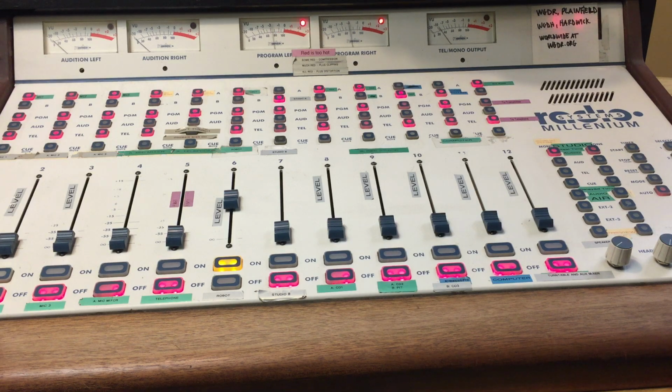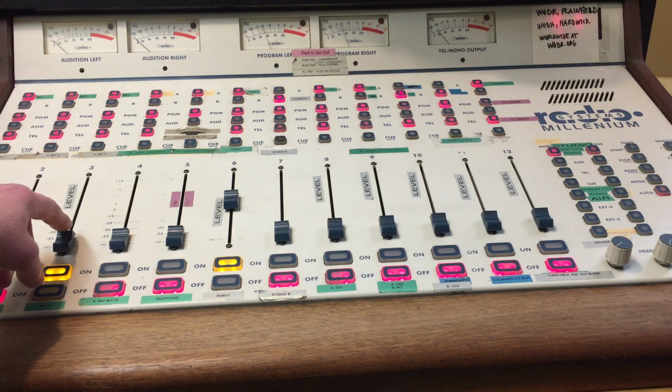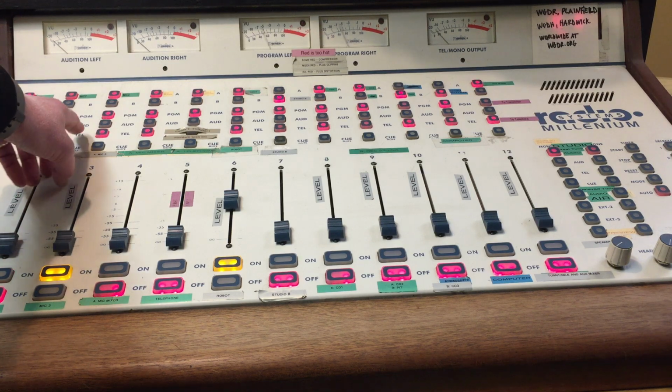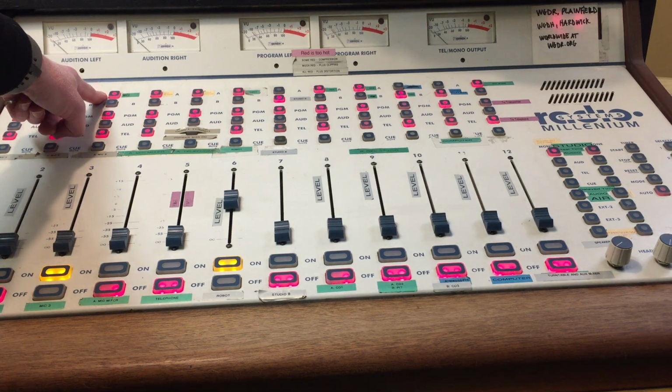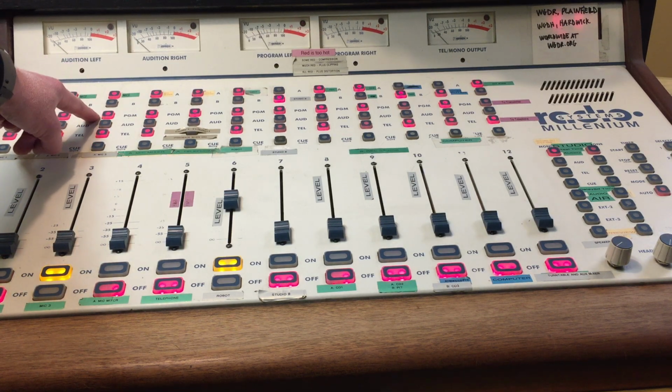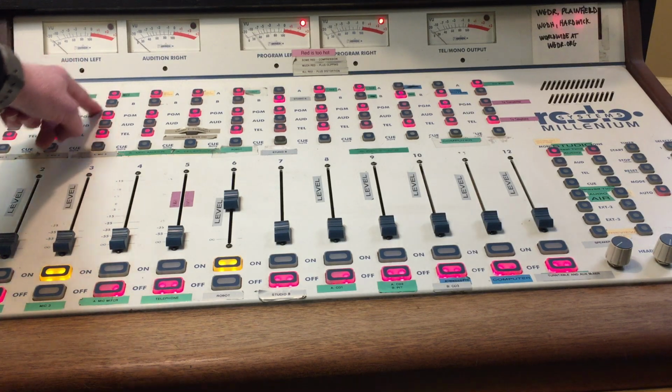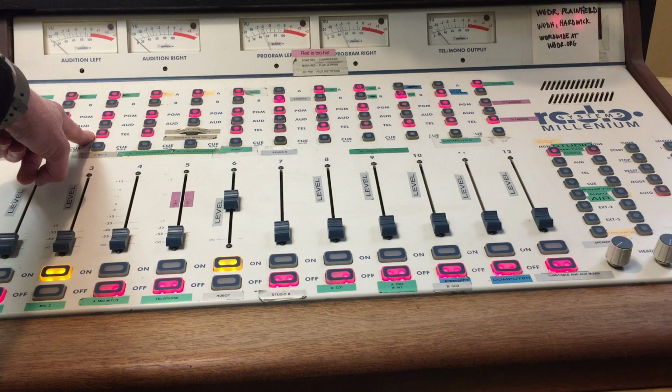To put a microphone on the air, you hit the power button so that it's on. This will turn off the speakers in the studio. The fader needs to be up on the board about halfway. And you also need to make sure that you've got the A button enabled, the program button enabled, and usually also the telephone button enabled. All three of these need to be in red in order for the board to broadcast the microphone.